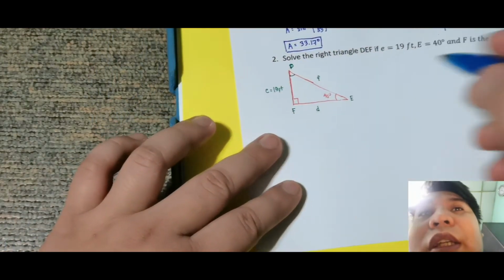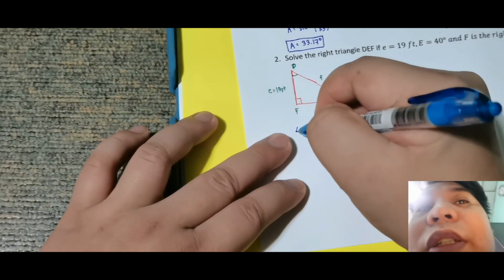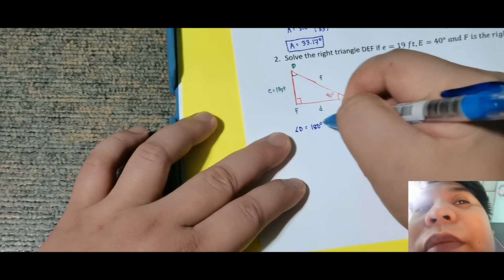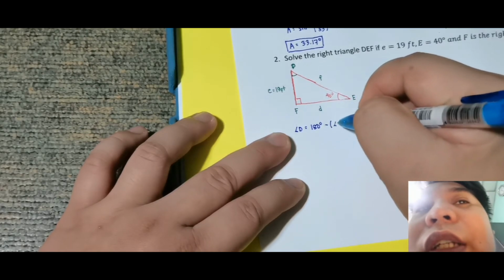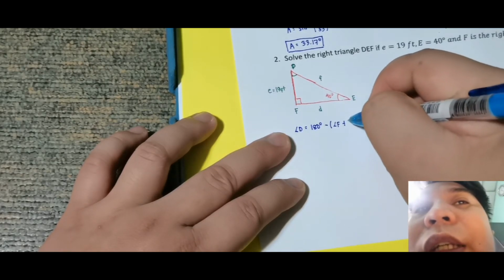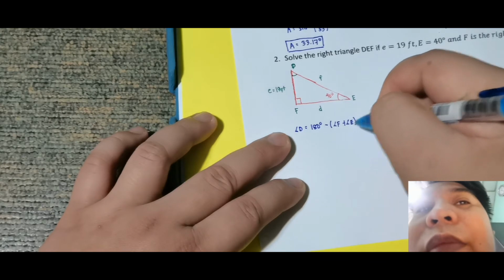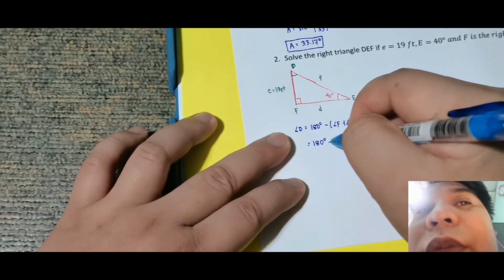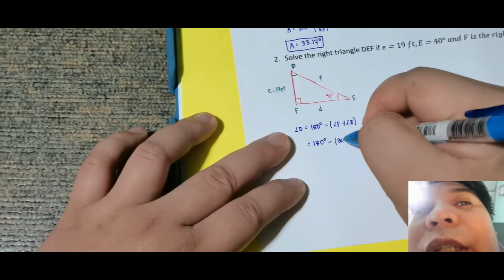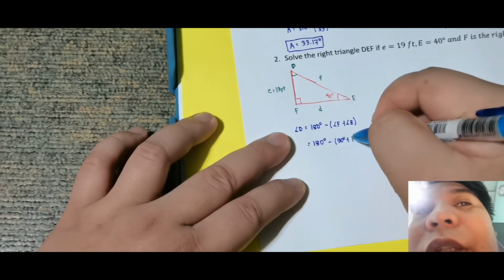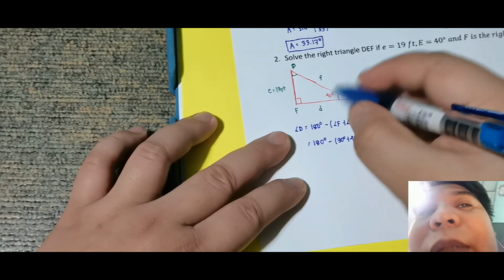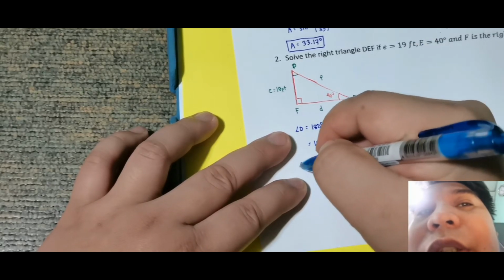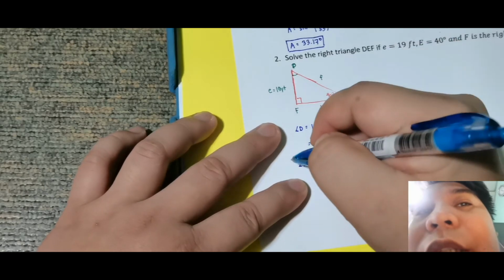So measure of angle D. So measure of angle D is equal to 180 degrees minus yung angle F plus angle E. Okay, and that is equal sa 180 degrees minus angle F is 90 degrees plus 40 degrees. So pag kinalculate, that is 50 degrees. So the measure of angle D is simply 50 degrees.